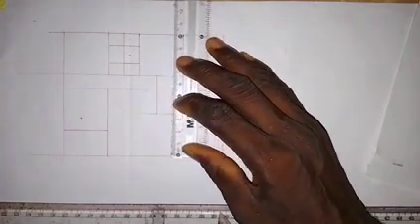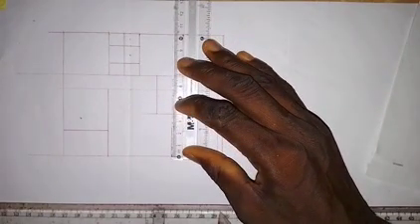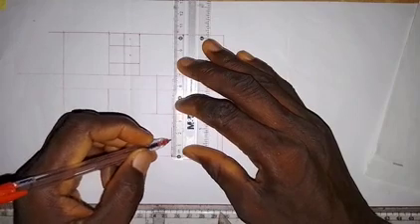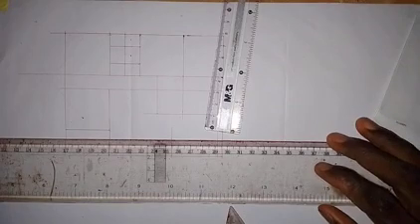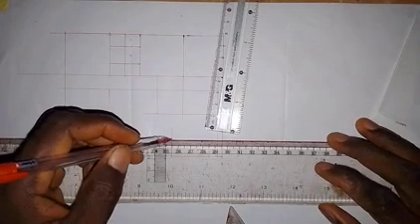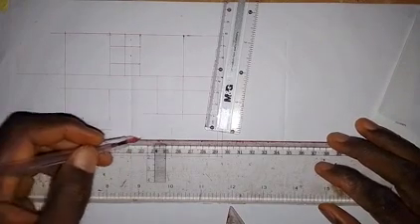So for that distance, I will just take a measurement of 15 millimeters. I will take it as 1,500. So that is 15 millimeters. So here I'm going to draw a horizontal line.